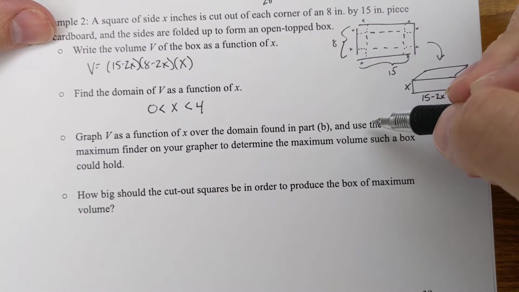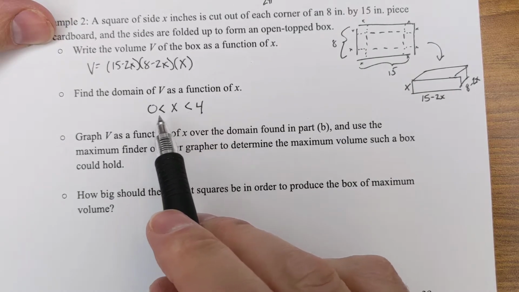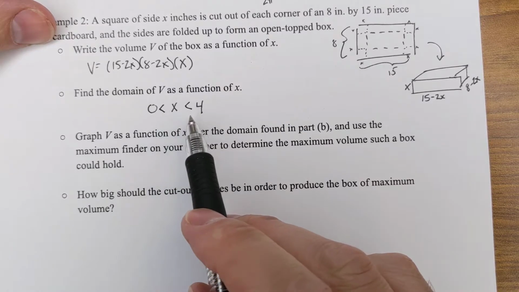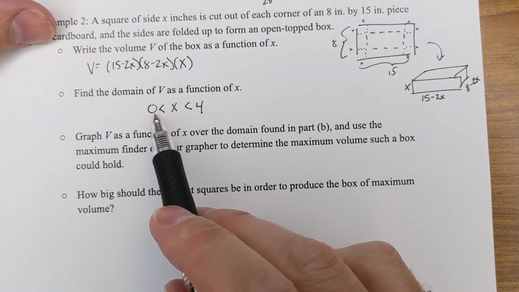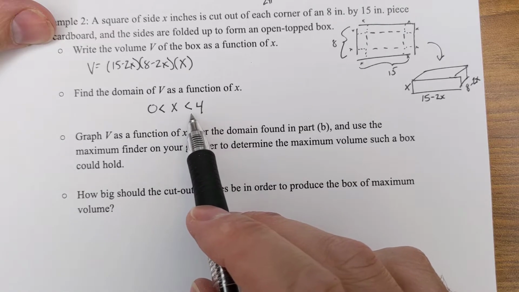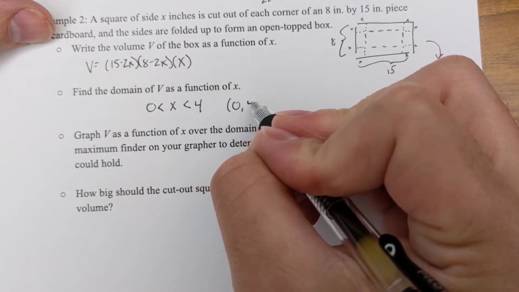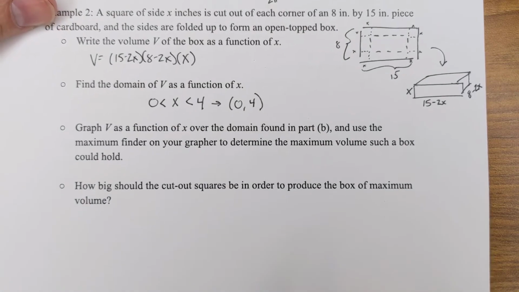There's nothing left to fold up. So you can have a less than here, but you cannot have the or equal to, because an equal to bar would mean you can make a cut of 0 or a cut of 4, which isn't allowed. It has to be slightly more than 0, otherwise you can't fold it, or slightly less than 4, otherwise you cut the whole side off. So that's the inequality, and as an interval it would look like this, in interval notation.